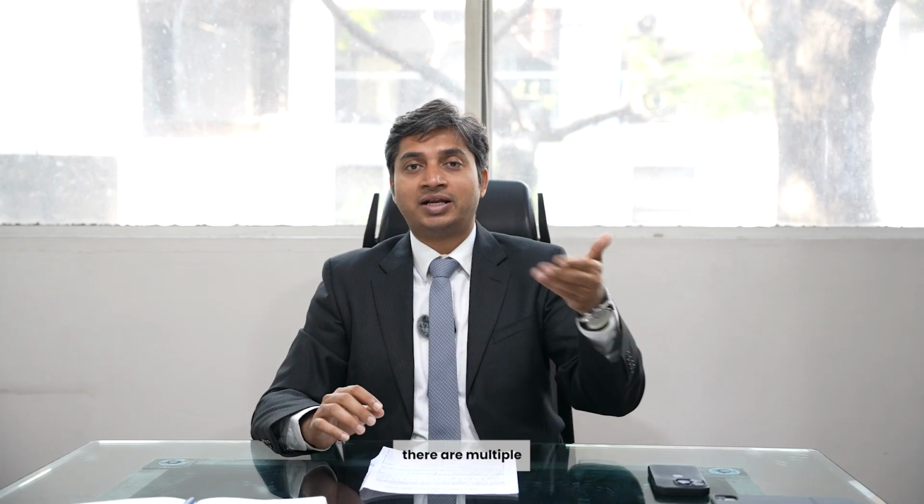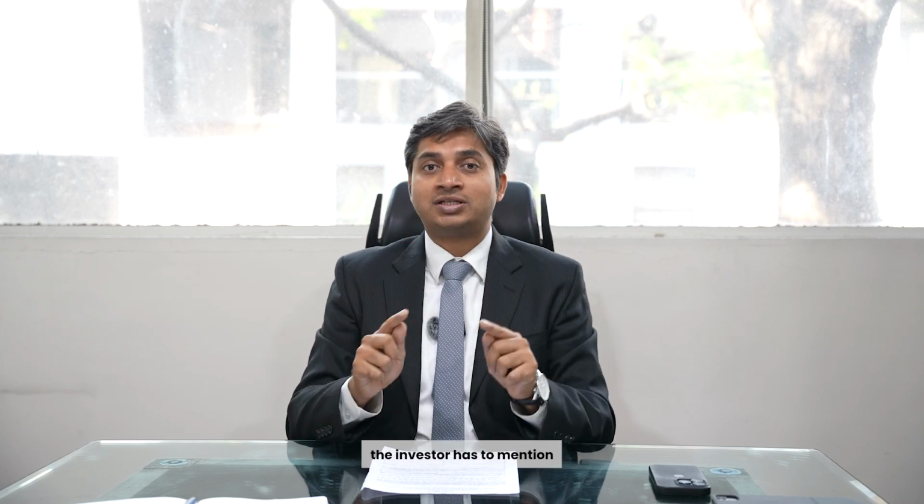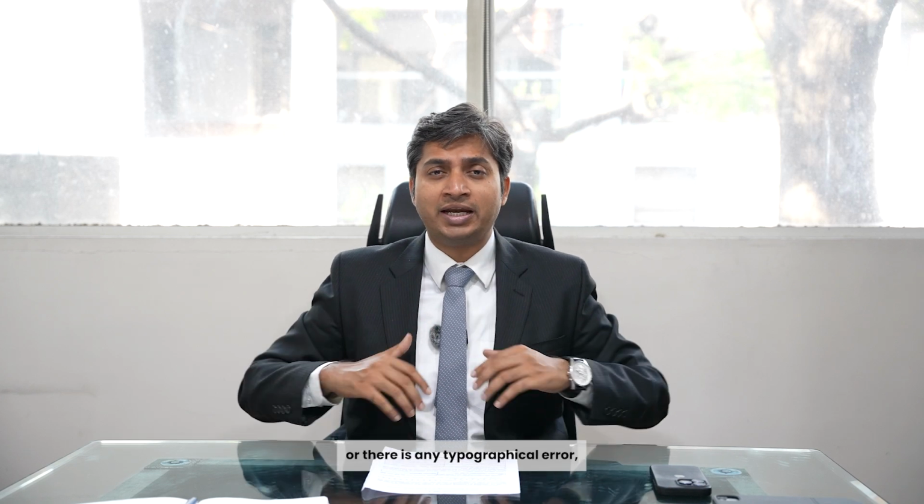Plus, as I've mentioned, there are multiple utilities of ISR-4. If there are multiple folios in the name of a single or joint holder, by filing ISR-4 the investor has to mention the details of all the folios that are to be consolidated. If there is any mismatch or typographical error in mentioning the folio numbers, ISR-4 will get rejected.